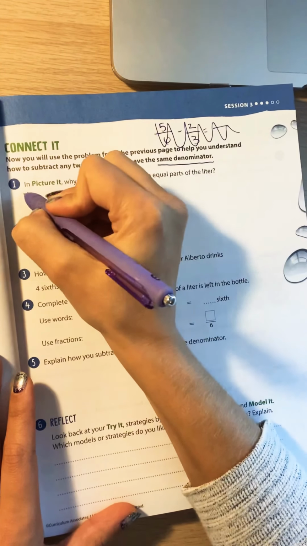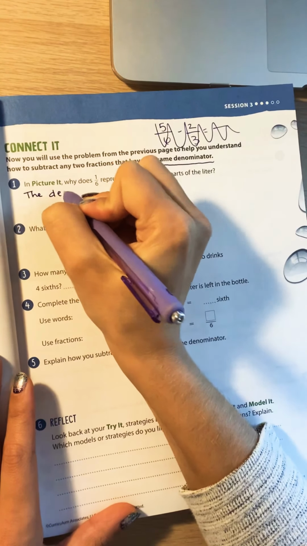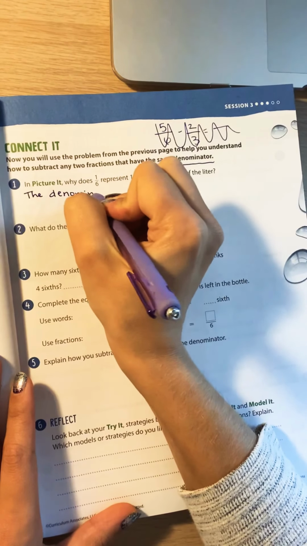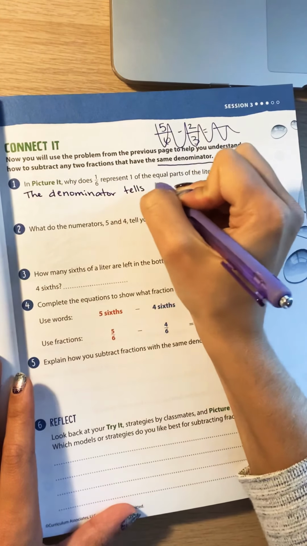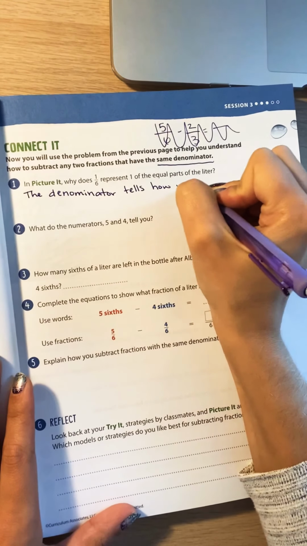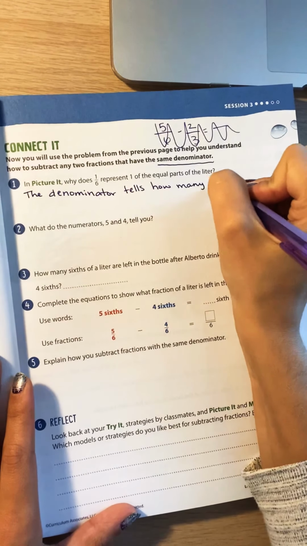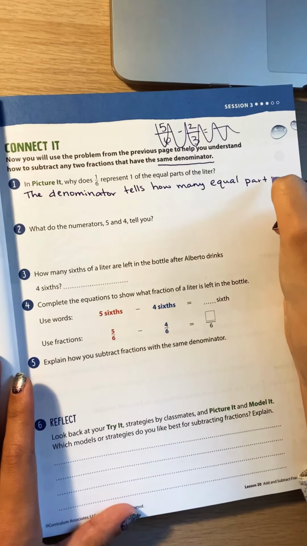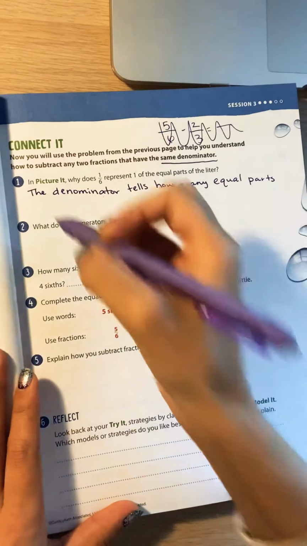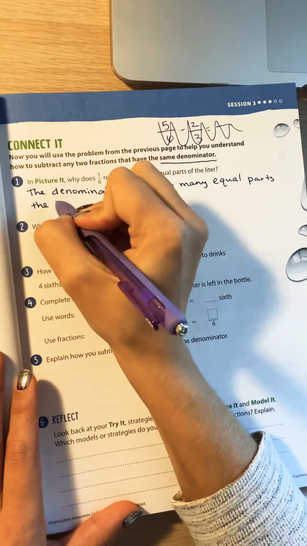The denominator tells how many equal parts the bottle is divided into.